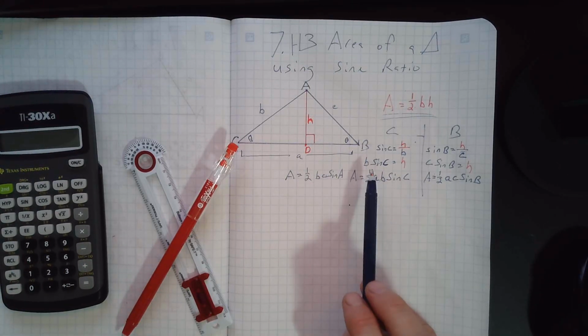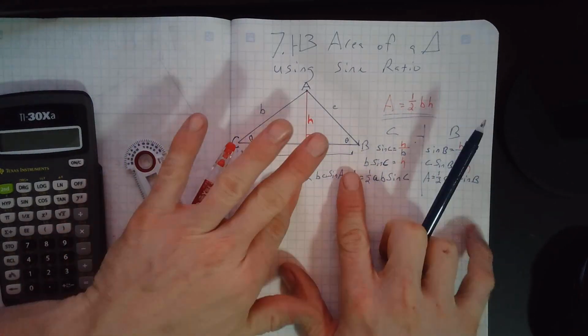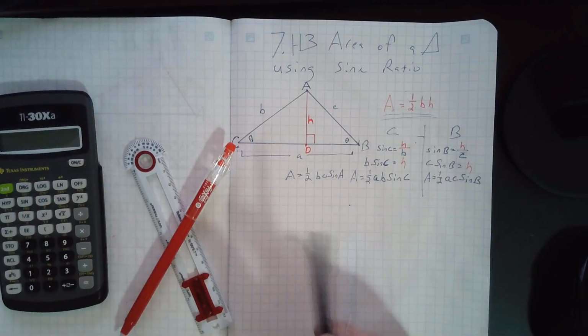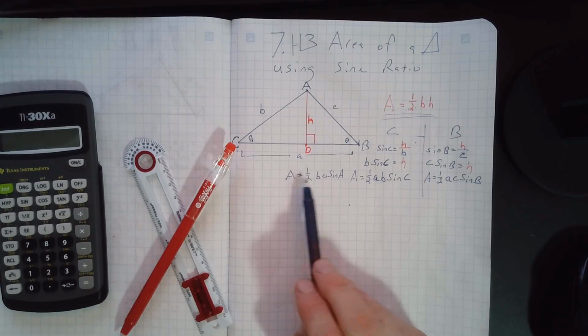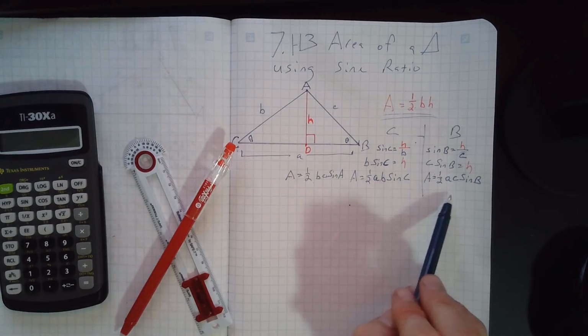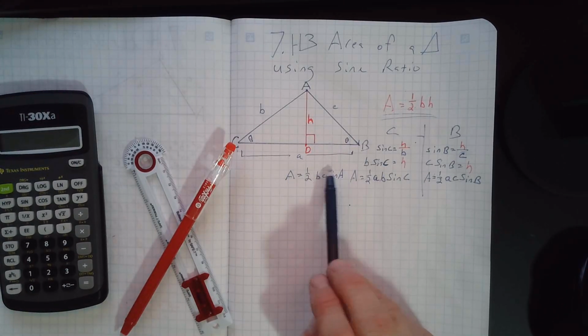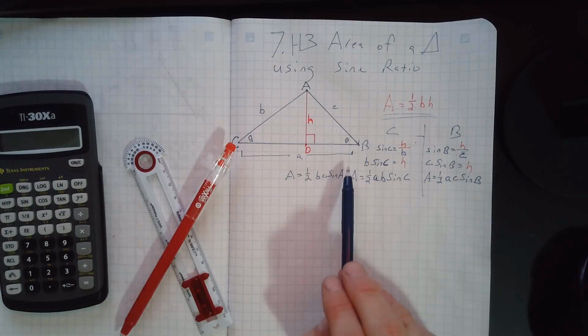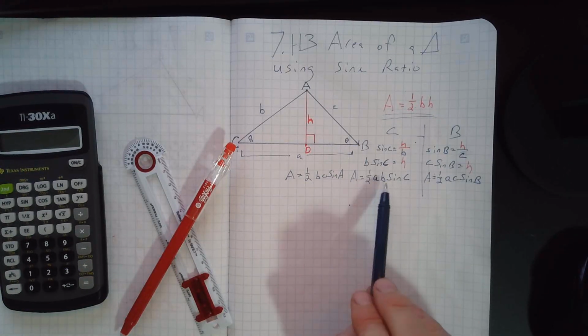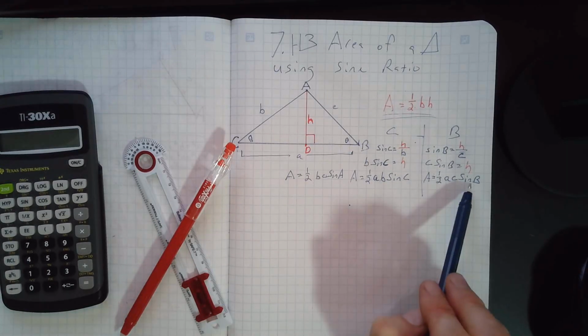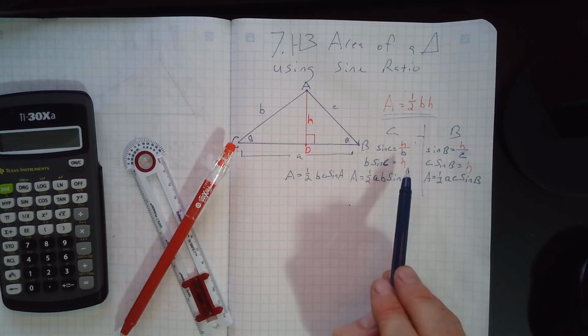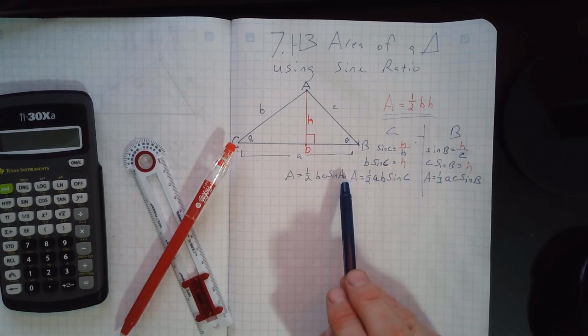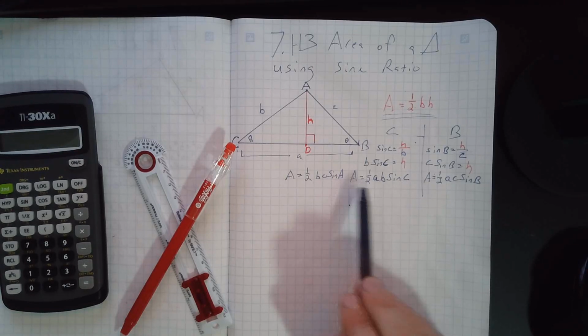You see how that pattern is? Remember, here A stands for area. Okay, so A is not the angle. A stands for area. But in this bundle of references here, the sine of A, the sine of C, and the sine of B, these are all referring to angles.